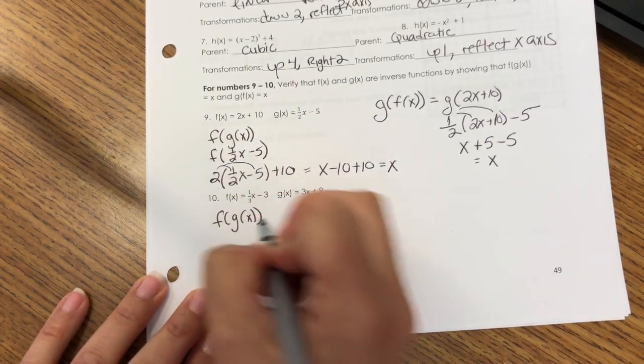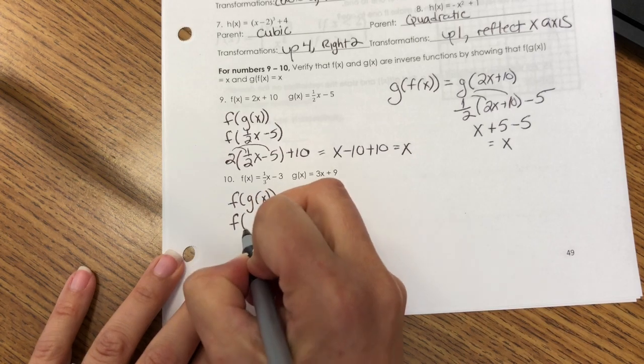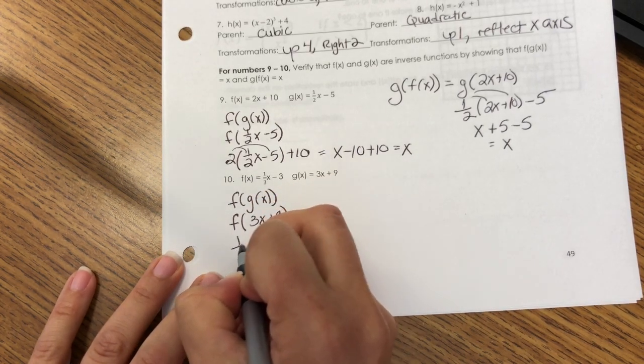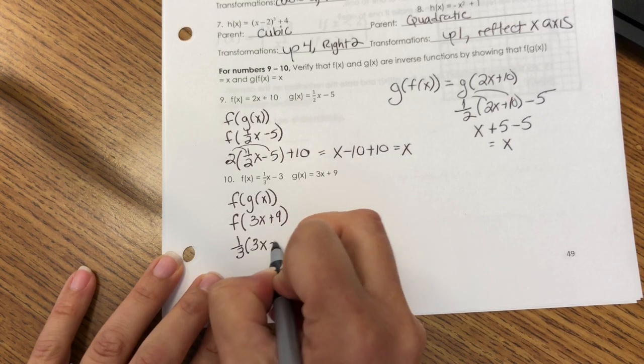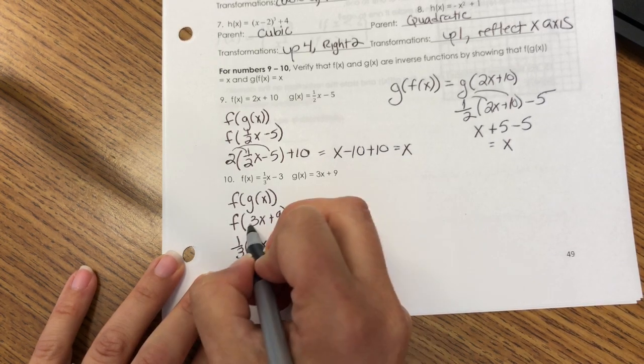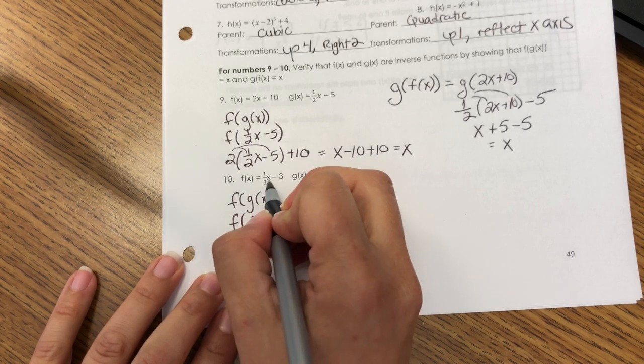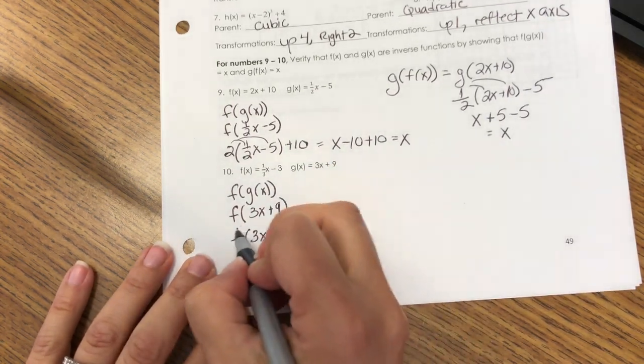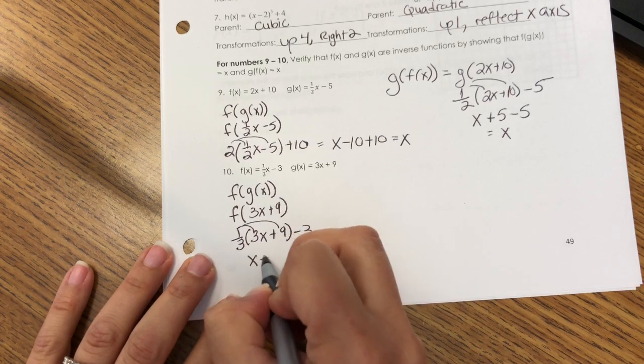So repeating that process for 10, f of g, so I took the 3x plus 9 and I replaced the x with what I'm substituting in. Distribute the 1/3.